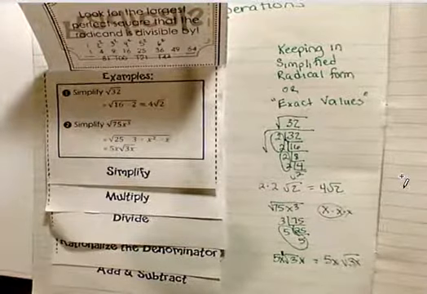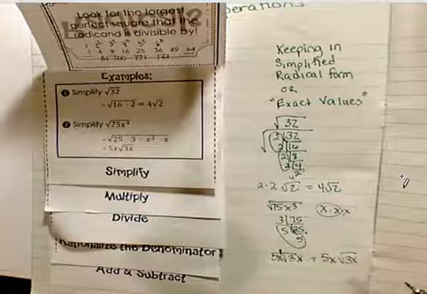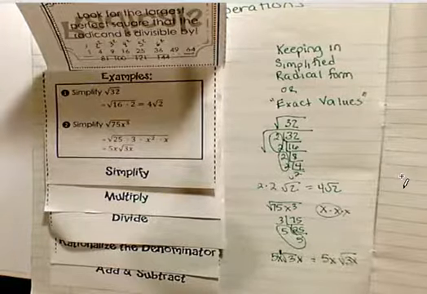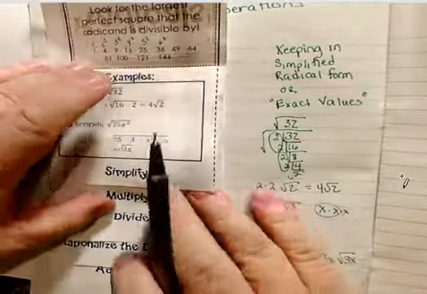All right, so that's a very quick lesson on simplifying radicals. You might want to try some practice. You will get some practice, and you might want to walk them through using the video as you're doing that.